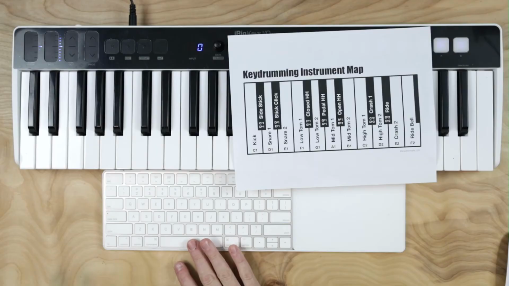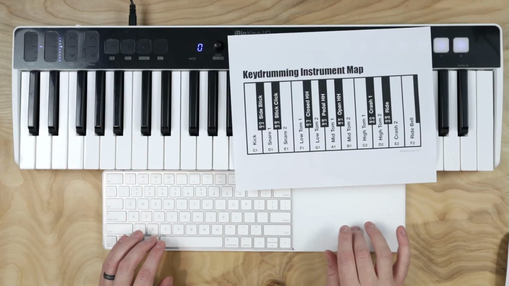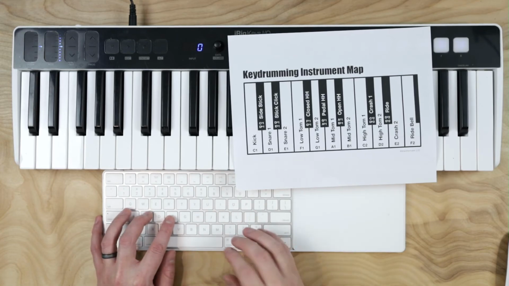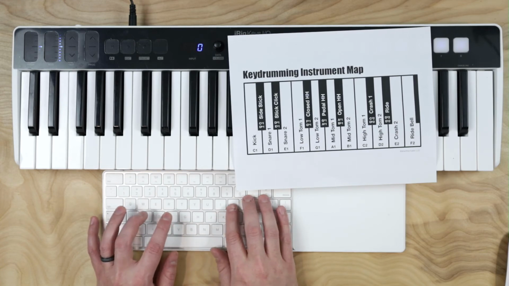So depending on if you're using the typing keyboard or if you're using the MIDI keyboard, you still want to practice with the metronome. So I'm going to press spacebar to get the metronome going. And let me try to play this really quick using the typing keyboard. Since I'm doing the reggaeton, I'm just going to do the kick and snare. 1 E and a 2 E and a 3 E and a 4 E. And now I'm going to add in the hi-hat.